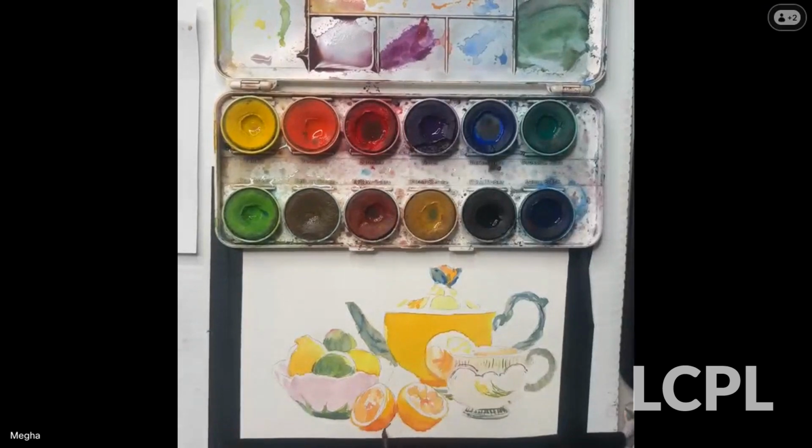Give it that shadow area that makes it feel that it's been resting on some surface. I'm going to just dab my brush in clean water, and I'm going to just pull this off.